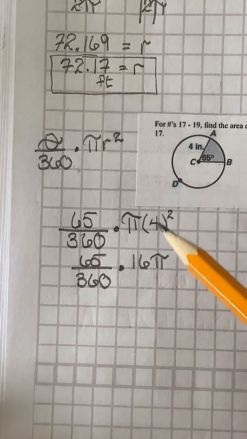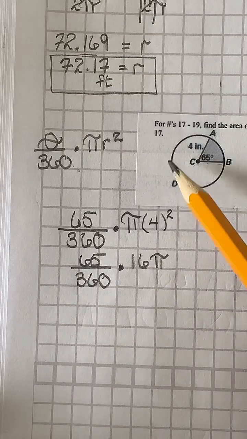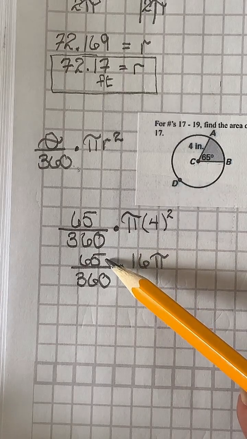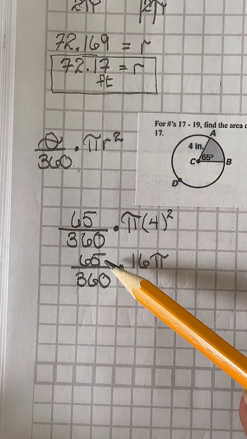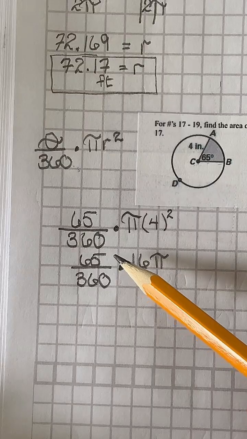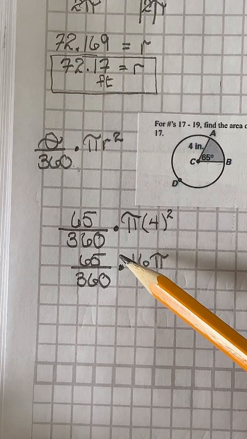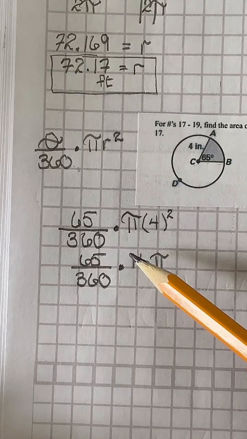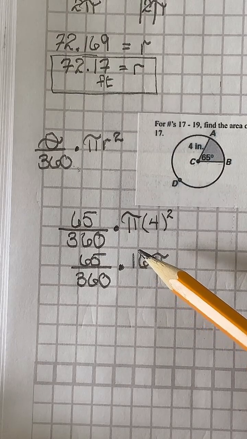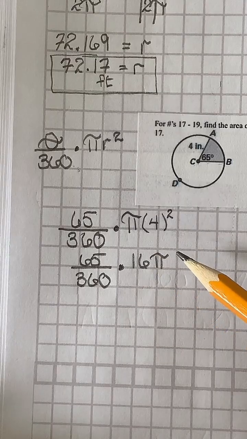So 65 over a total circle. The whole entire circle is 360. Okay, are we good so far? Yes, no. Okay, I got a yes. How about 125? Are you with me? Okay, Apple user, yes. Okay.